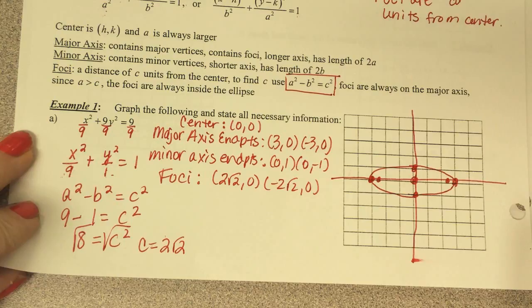Any other questions? All right, let's do another example. It'll make more sense the more you see it.